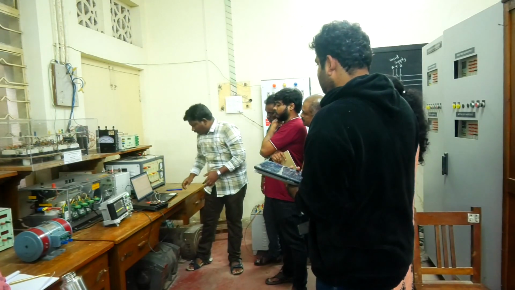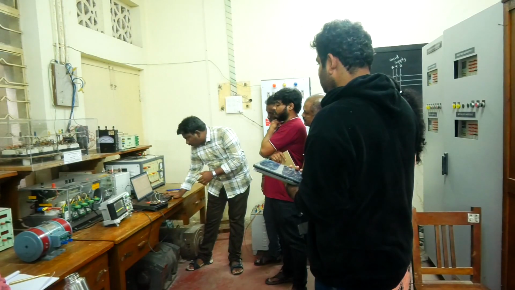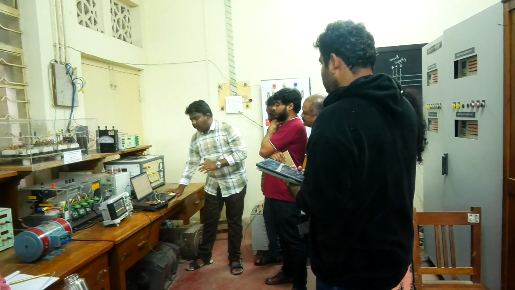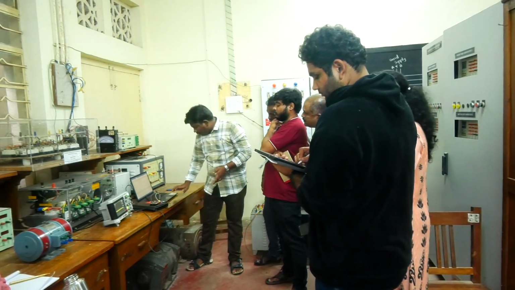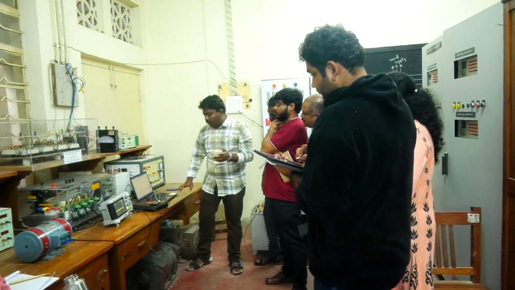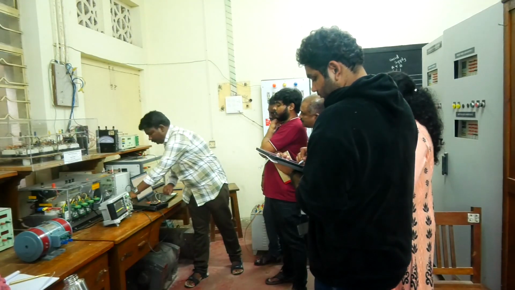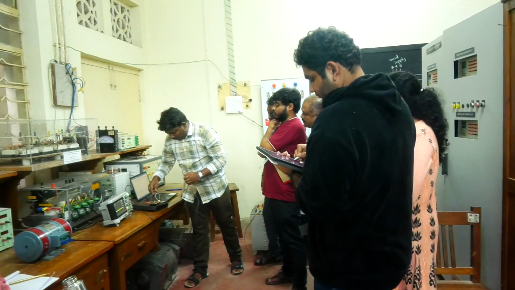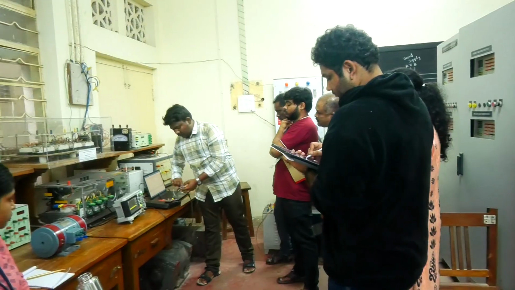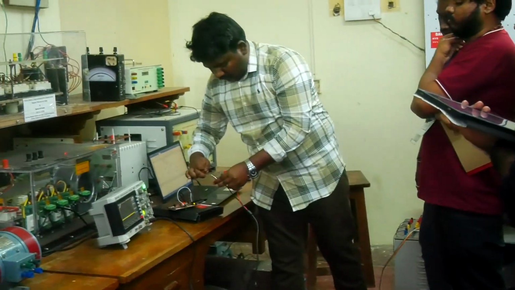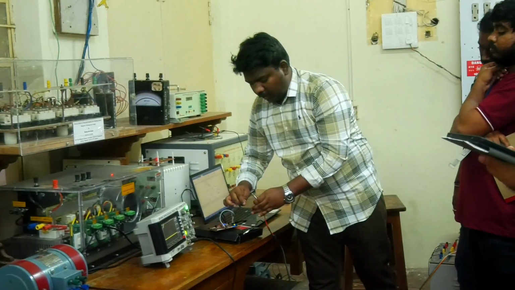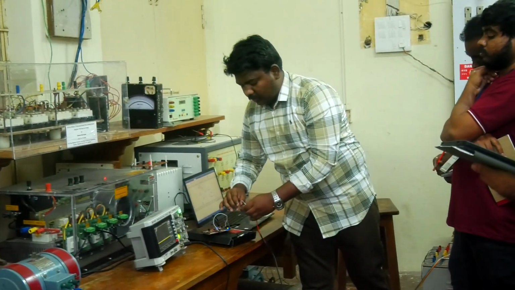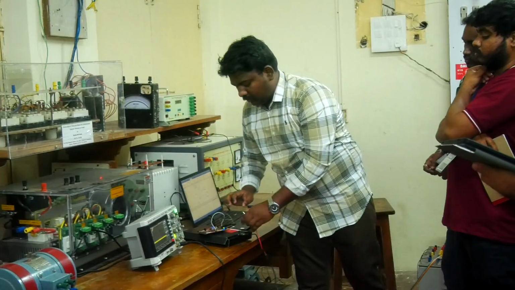Show the generation of the pulses. Same thing, according to the model. Now I just change the model to sine triangle. Black is for ground. Red is for GPIO 180. GPIO 1.